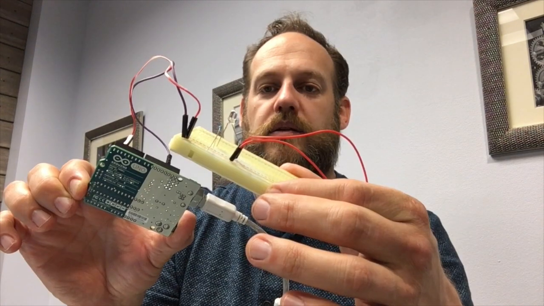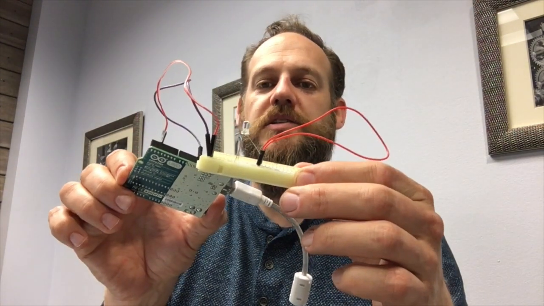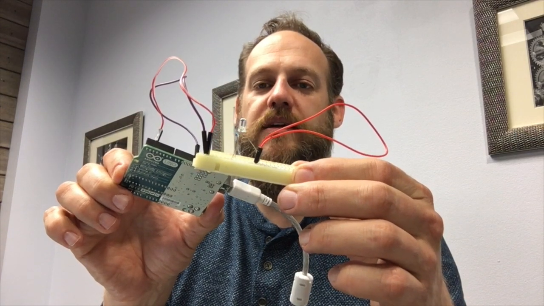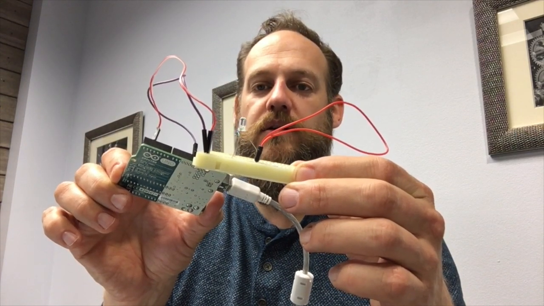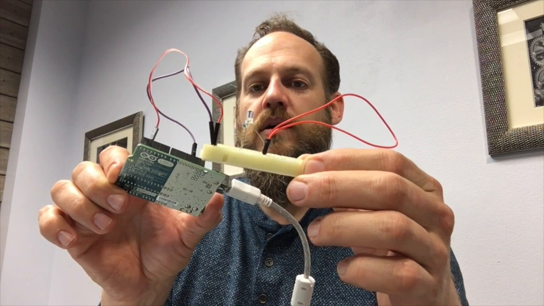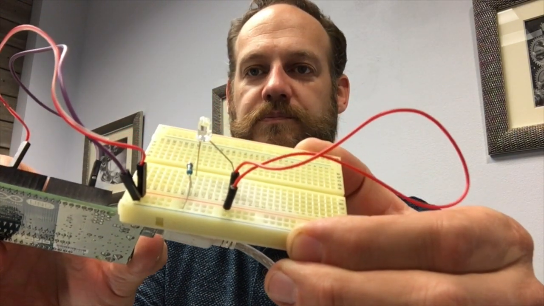I'm going to run the cathode, or the negative, which is the shorter end. I'm going to run that to the resistor. There, we can see it running. There we go. Alright, it's just a color changing LED. So it's on for 1 second, it's off for 1 second. On for 1, off for 1. So we're running the program now.